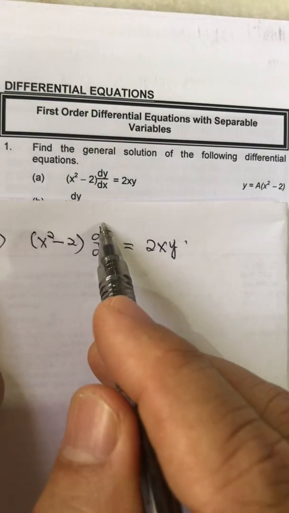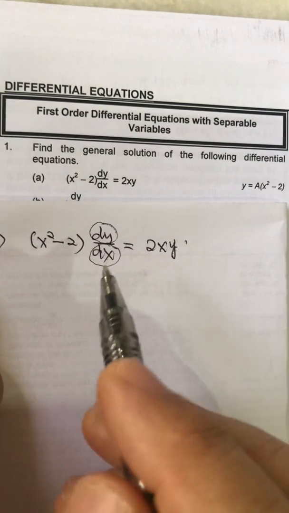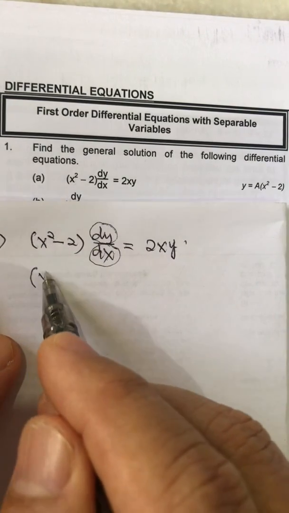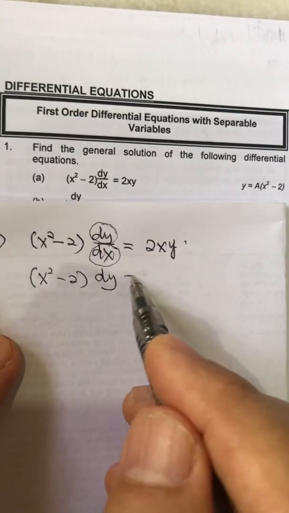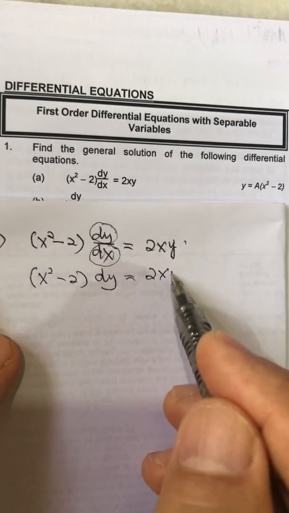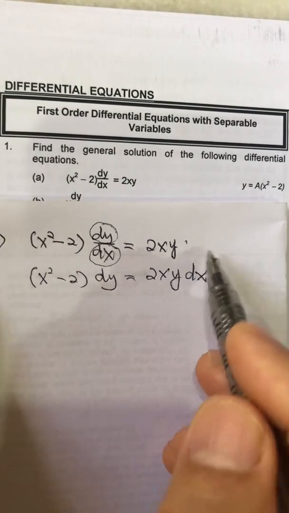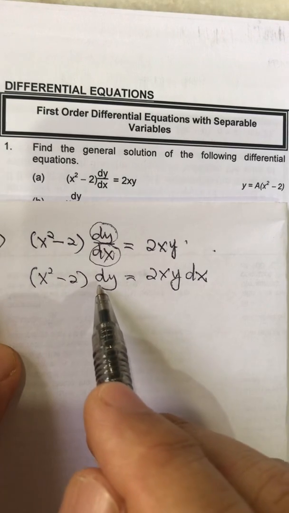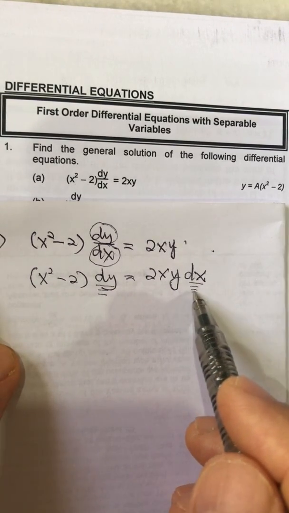First of all, we separate the variables, the dy and the dx. So we separate like this: x squared minus 2 dy equals 2xy dx. That means we bring the dx over here. Now the y is on the left hand side and the dx is on the right hand side.